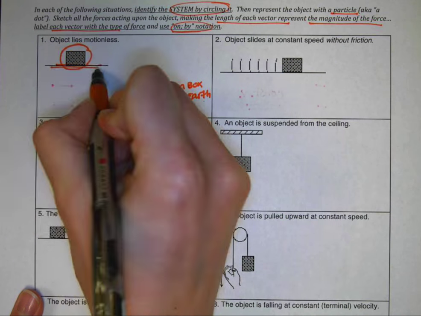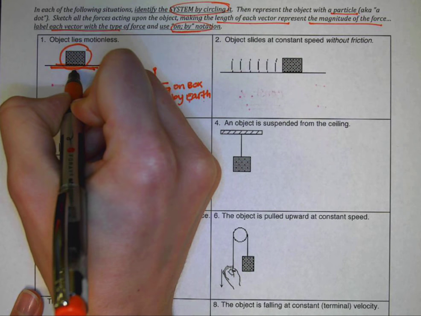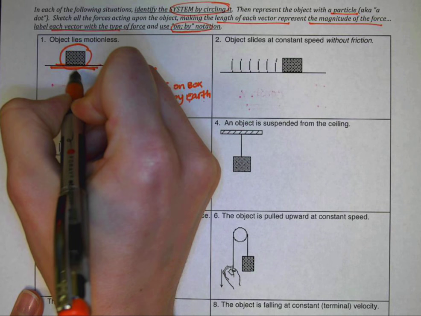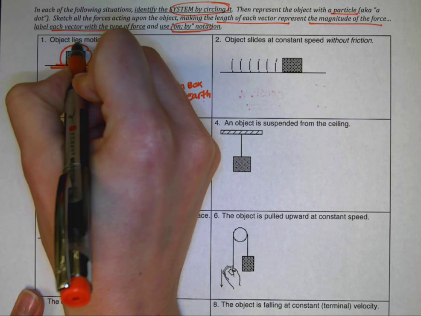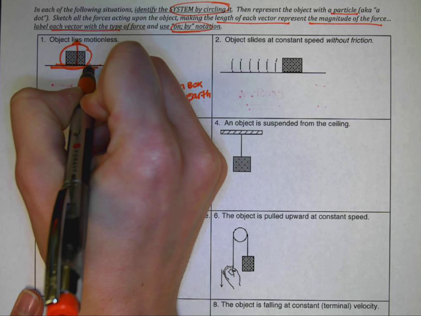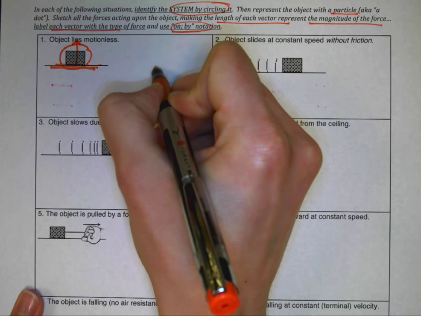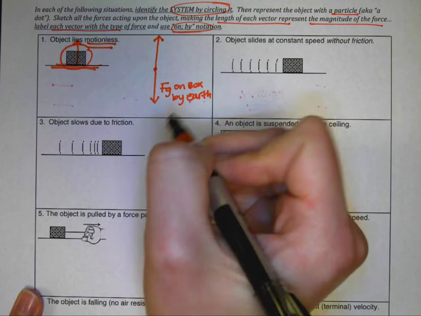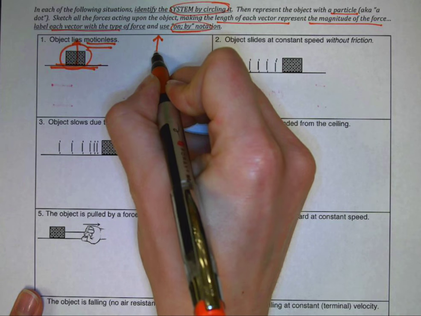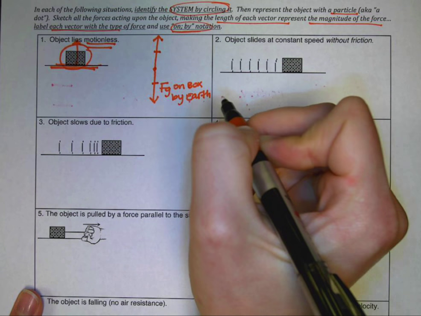This is sitting on a surface. So therefore, those electromagnetic repulsions that are happening from the electron shells are going to apply a force perpendicular from that surface on the box, and that would be pointing straight up. The fact that it's motionless is telling us that this box is not accelerating, so I need a balanced force diagram.